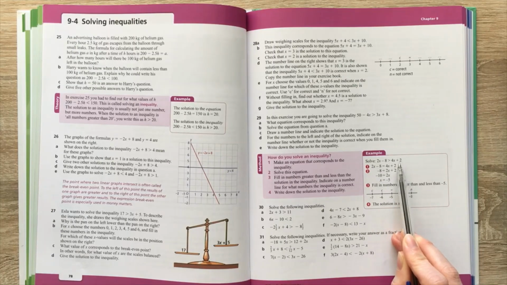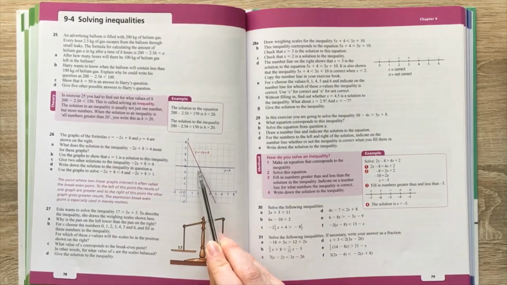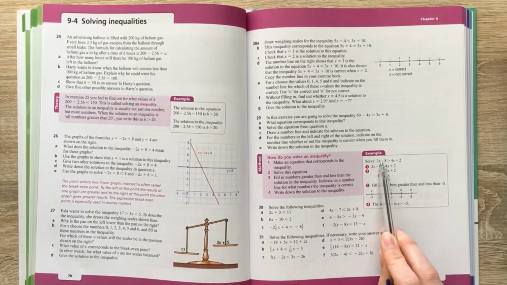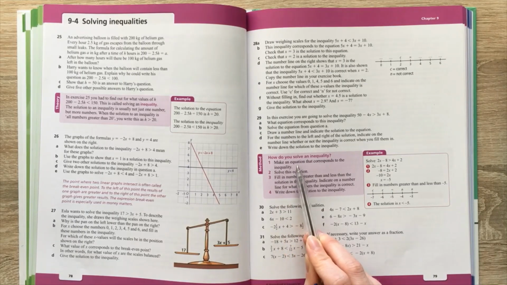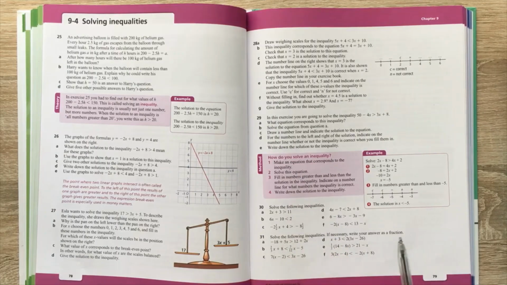Now the first thing that I want to know is where are they at the same height, these two lines? Where do they intersect each other? And you can do that by solving an equation. So step 1 is make an equation that corresponds to the inequality. That sounds like it's difficult, but actually it's really not. All you have to do is change the symbol in the middle, the greater than symbol, back into the equal sign that we are used to. So you get 2x minus 8 is 4x plus 2.